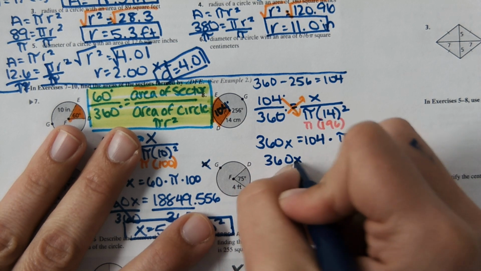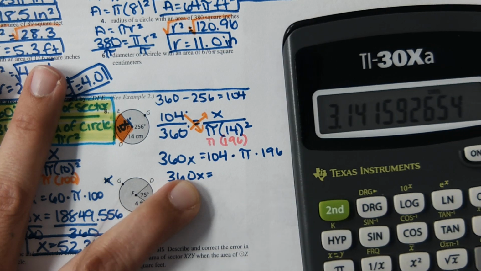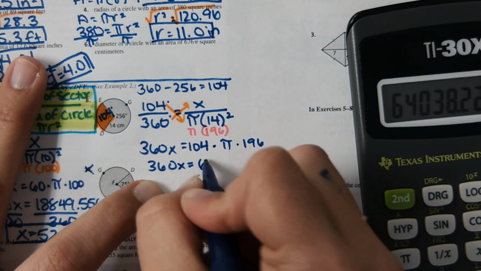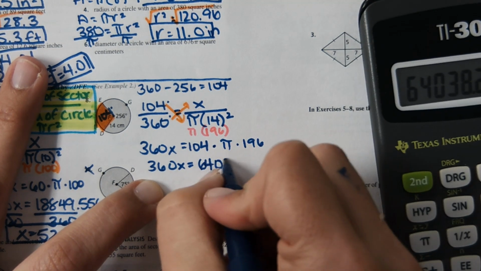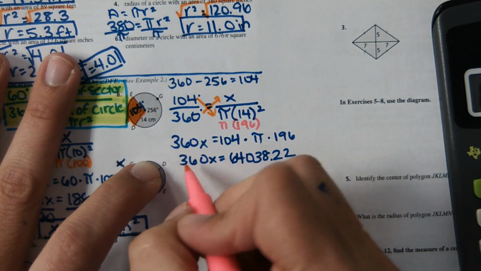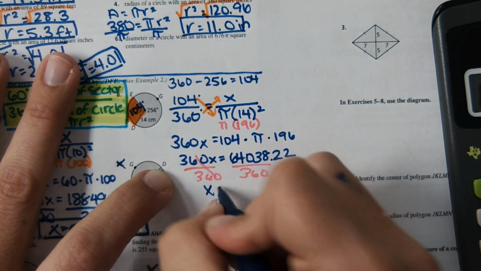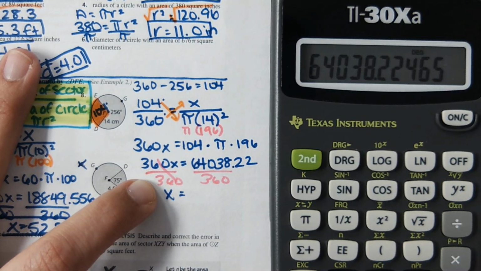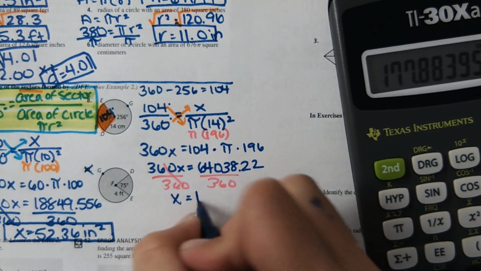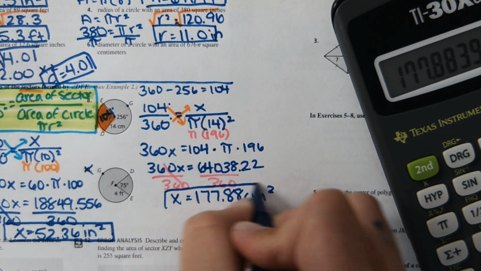So we get 360x equals, do it in the calculator, 104 times pi times 196, this number, 64038.22. Divide both sides by 360. And x equals 177.88 centimeters squared, because it's the area of that little sector.